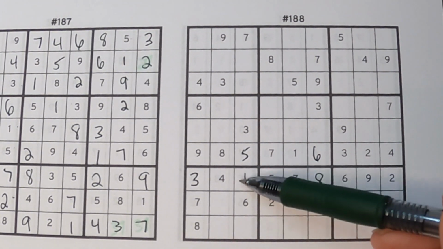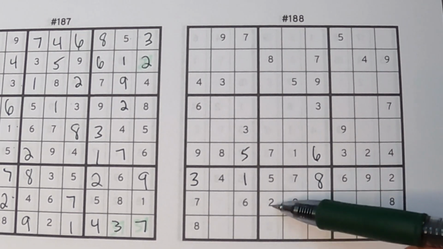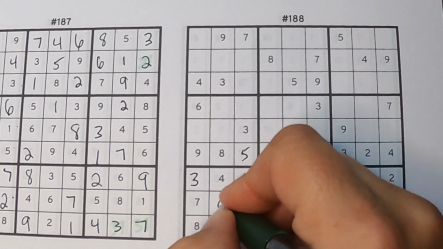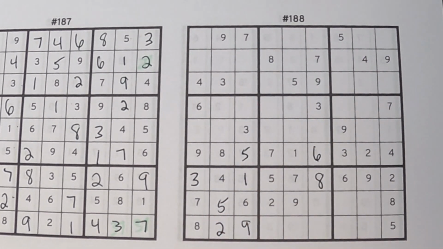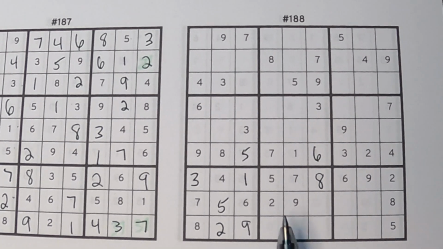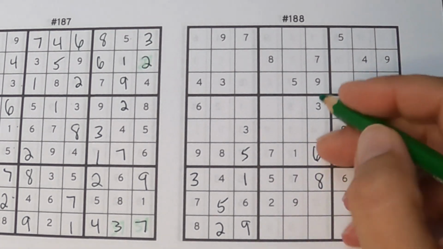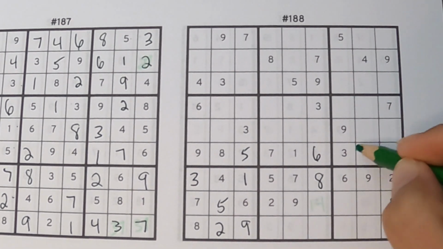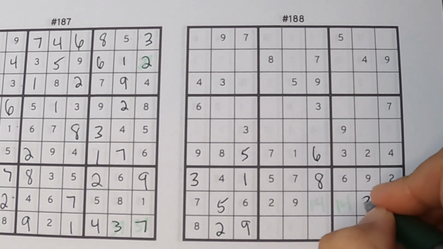For this box, we're missing 2, 5, and 9. We've got a 2 here and a 9 here, so this is our 5. That 9 means this is our 2, 9. For this row, we're missing 1, 3, and 4. We've got a 3 here, so 1, 4. 3 here, so 1, 4. That means our 3 has to be here.